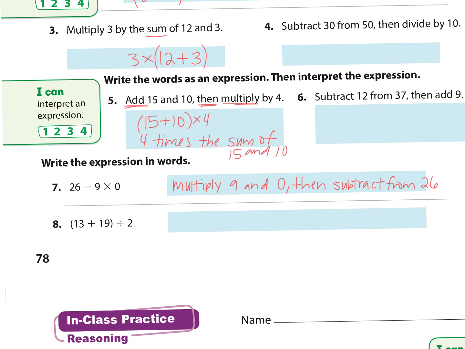Oh, it isn't even, sorry. Do you want to do that one together and then just go back and do the others? Yeah. Okay, so 13 plus 19 and then divide by 2. So we could say the sum of 13 and 19, or we could say 13 plus 19, then divide by 2. Or add 13 and 19, then divide by 2.